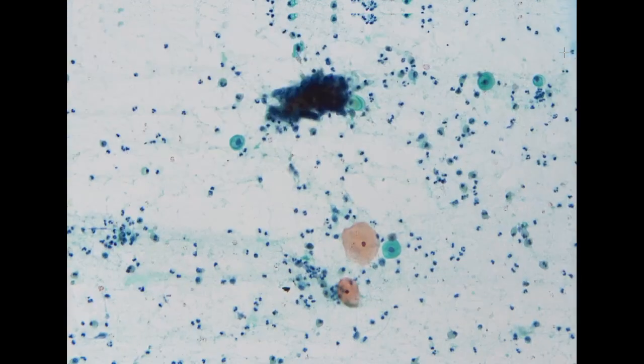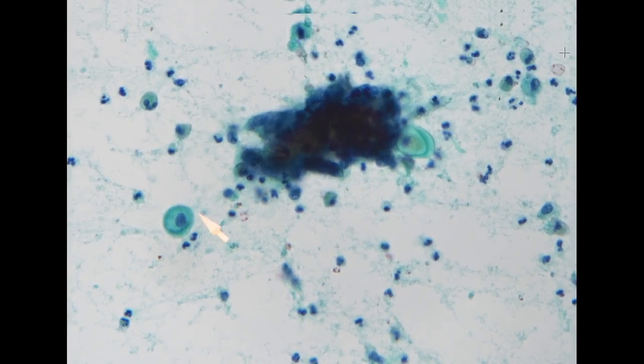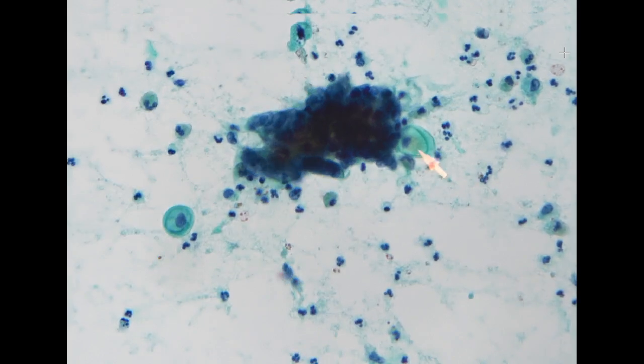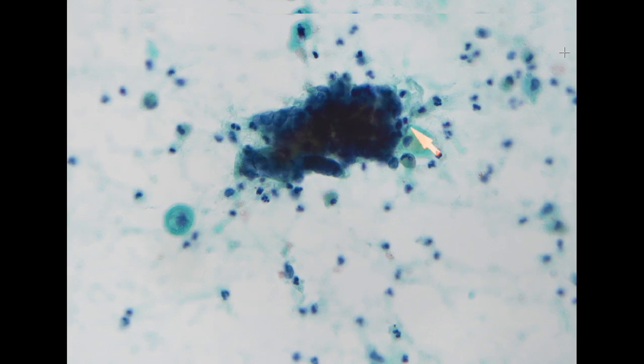So along this specimen, we have some very tight clusters of cells. Additionally, these squamous cells seem to be a little bit abnormal. So I think this qualifies for ASCUS.